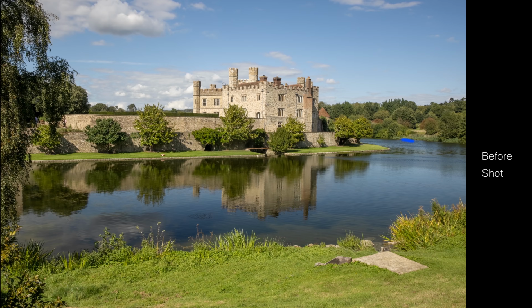Just before we take a look at the shot with the ND filter, let's just have a quick look at the before shot. You can see there's ripples on the water from the breeze. The castle reflection is okay, but not too vivid, and the clouds in the sky are pretty static.